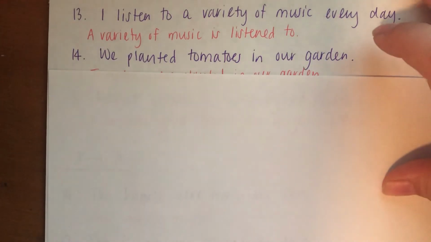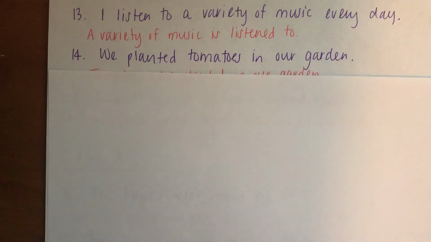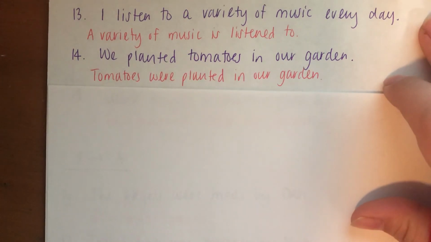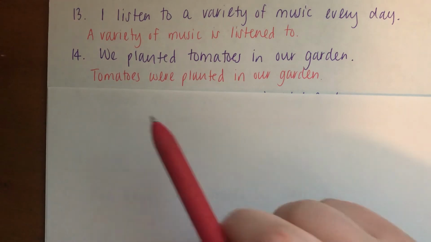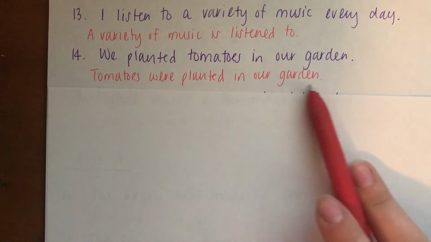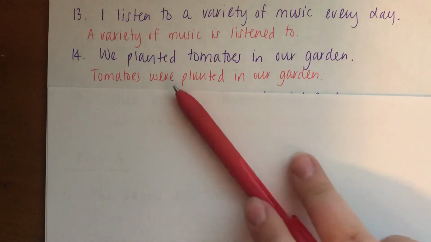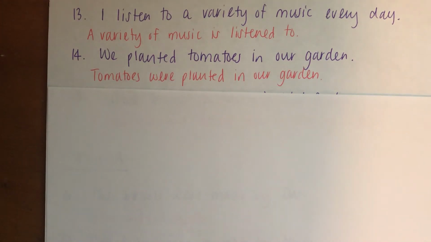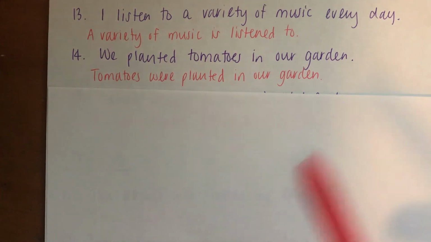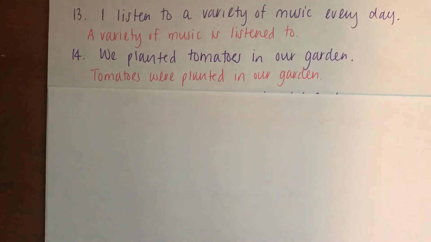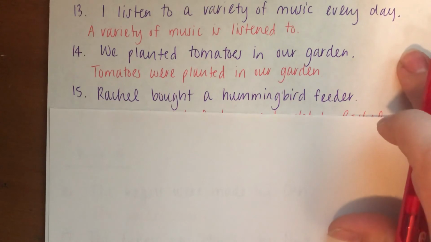Number 14, we planted tomatoes in our garden. So I came up with tomatoes were planted in our garden. Again, I didn't say who did it, but you can. We could also say tomatoes were planted in our garden by us, or tomatoes were planted in our garden by Susan. It doesn't have to match. Again, I left out we. It could change. I left out every day in the first one. It doesn't have to be there.